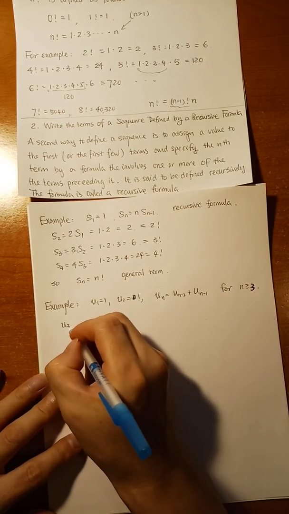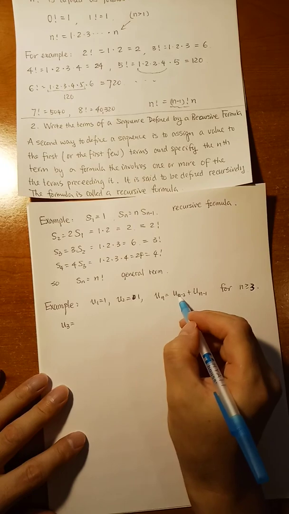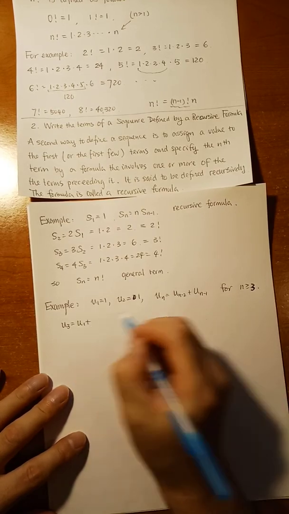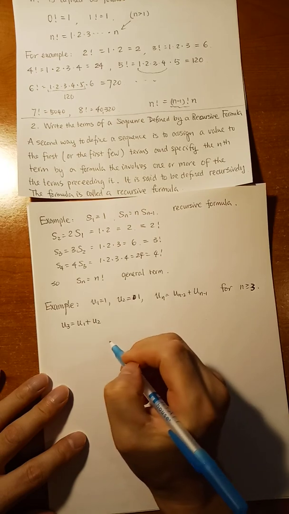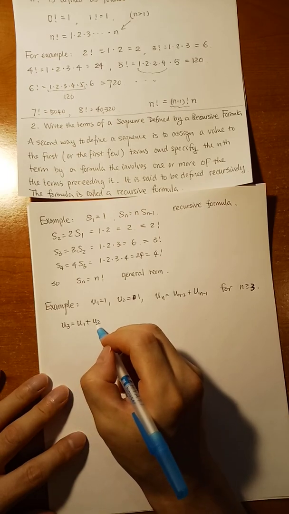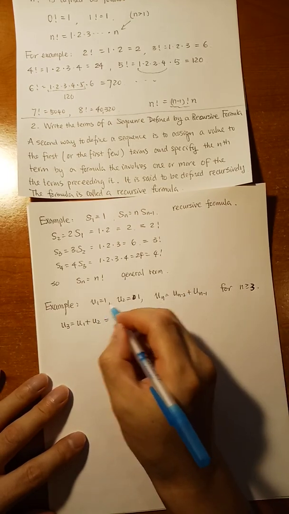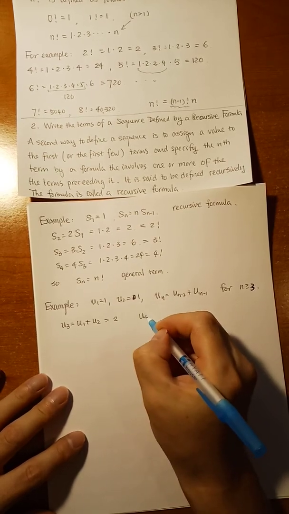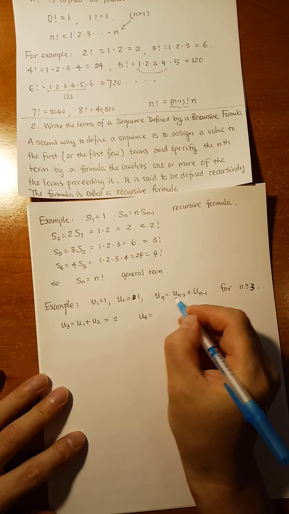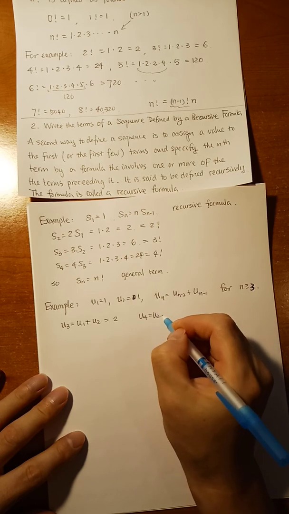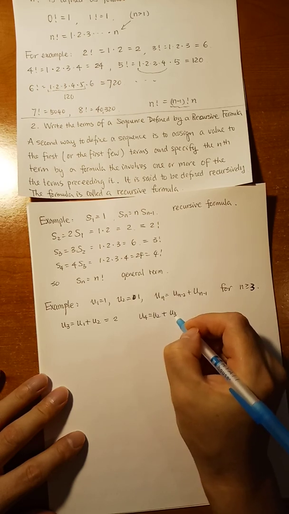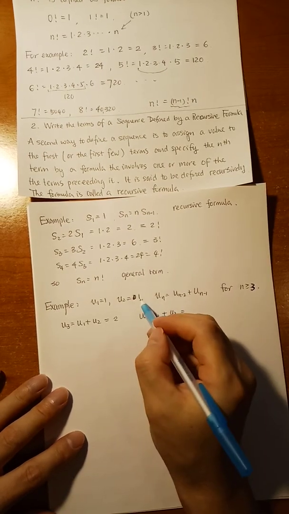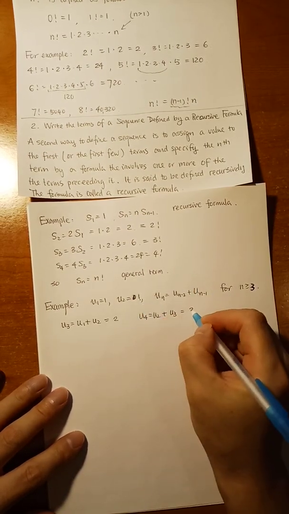Let's talk about U3. For U3, n is 3, then n minus 2 is 1. n minus 1 is 2. So U3 is U1 plus U2. U1 plus U2 is 1 and 2, which is 2. And U4, n is 4. 4 minus 2 is 2. 4 minus 1 is 3. So it's U2 plus U3. So you have 1 plus 2, you have 3.